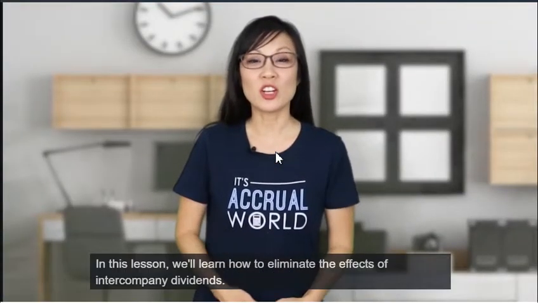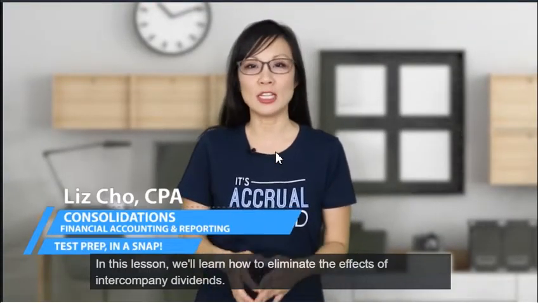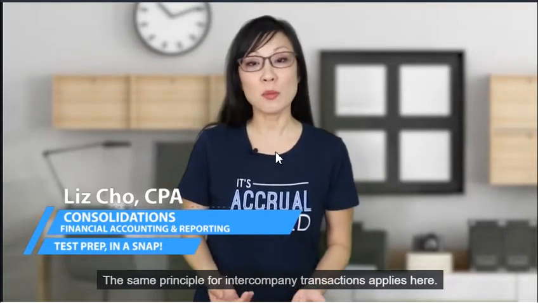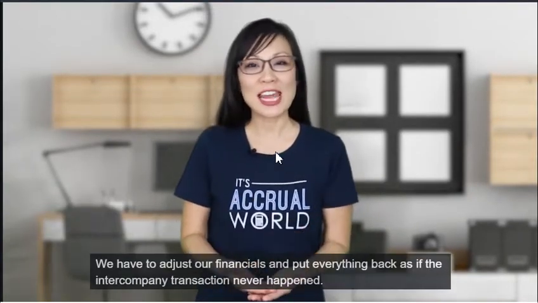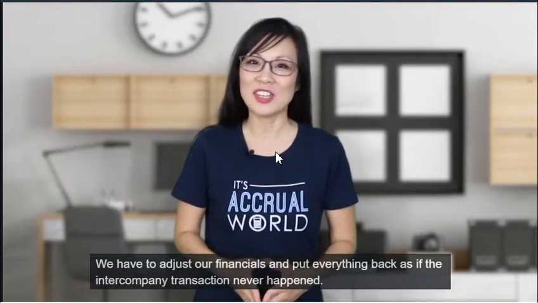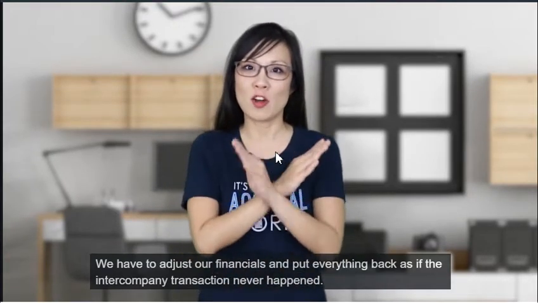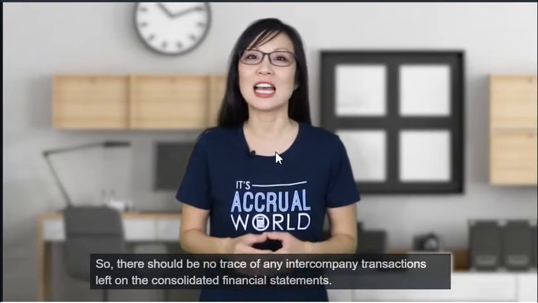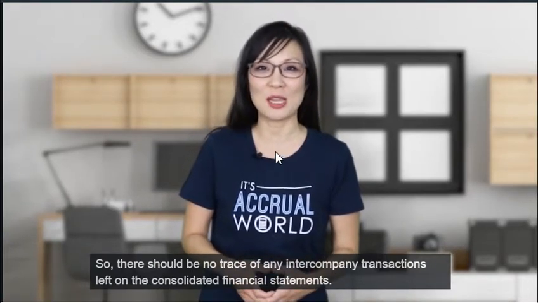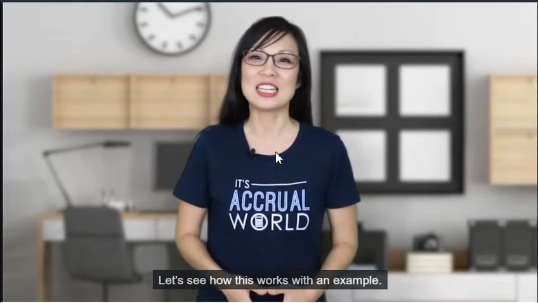In this lesson, we'll learn how to eliminate the effects of intercompany dividends. The same principle for intercompany transactions applies here. We have to adjust our financials and put everything back as if the intercompany transaction never happened. So there should be no trace of any intercompany transactions left on the consolidated financial statements. Let's see how this works with an example.